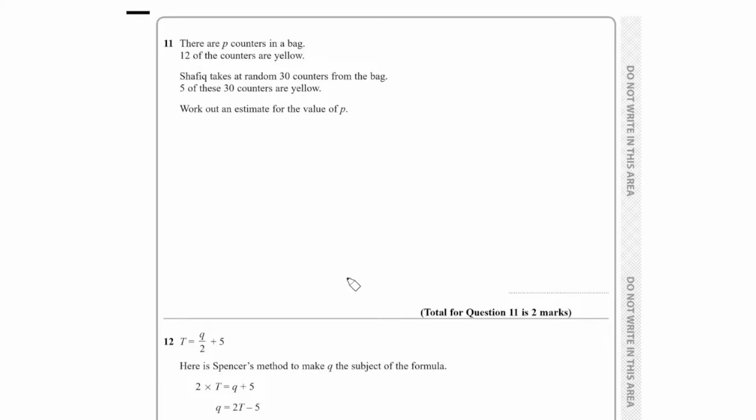Okay, question 11. There are P counters in a bag. 12 of the counters are yellow. Shafiq takes at random 30 counters from the bag. 5 of these 30 counters are yellow. So obviously there's more than 30 in the actual bag, right? But he's taking kind of like a sample. Work out an estimate for the value of P.